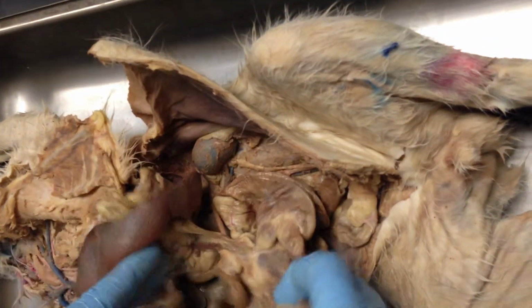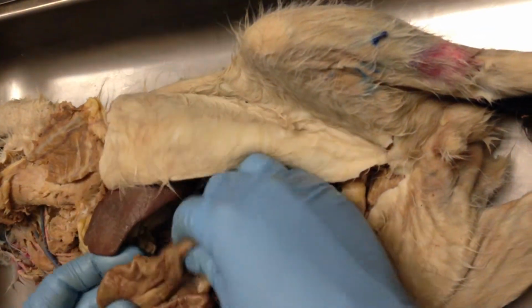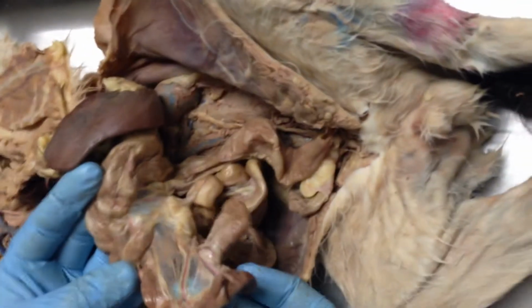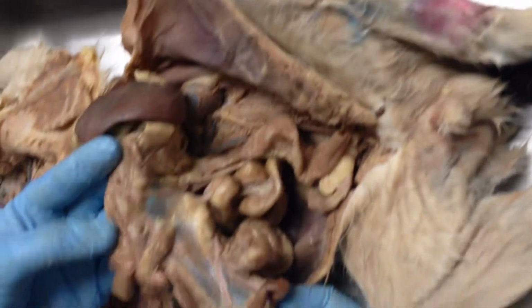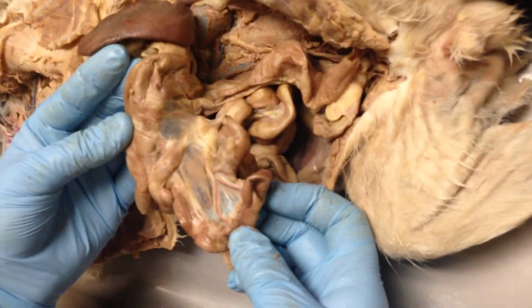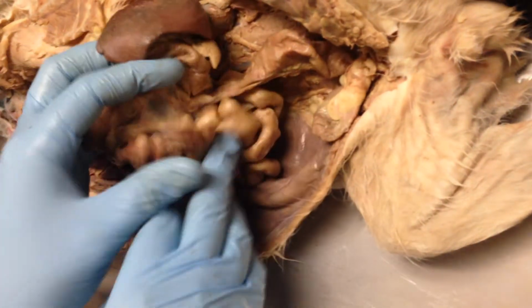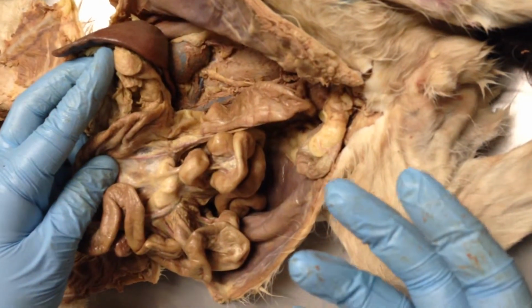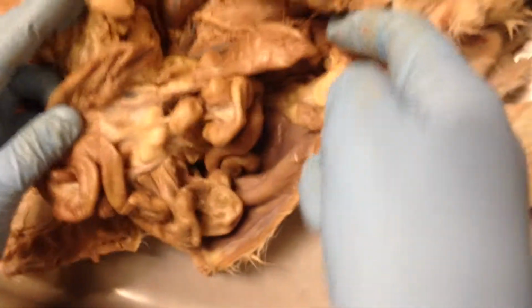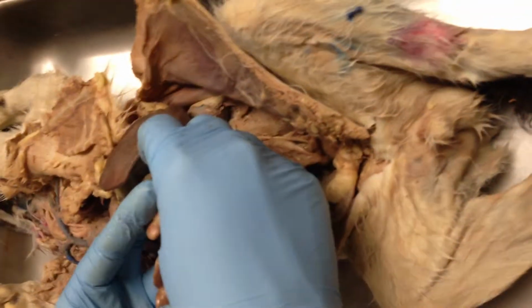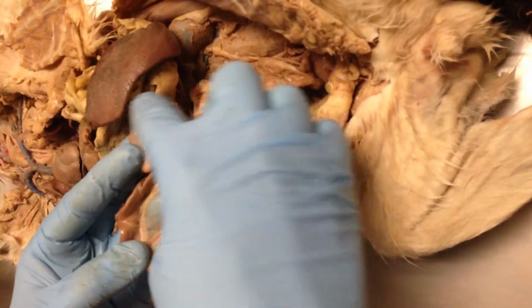So if you follow these small intestines around, and I get to this region right here, you can see a size discrepancy, right? Between the intestine at this point and the intestine at this point. This is much larger, so this is the large intestine or the colon. You could call it either or. In the cats, you don't have an ascending, transverse, and descending colon like you do in humans. They just have one descending colon, or descending large intestine.